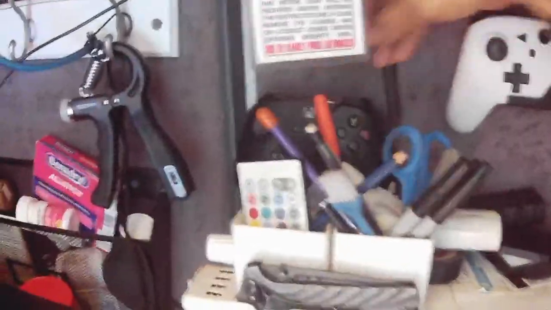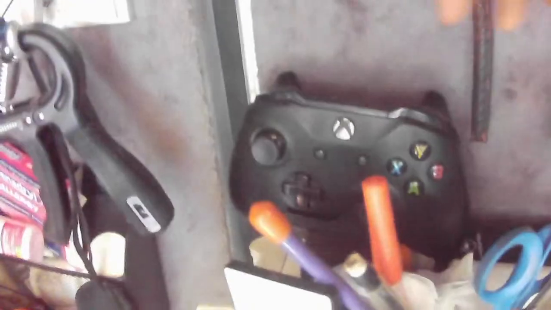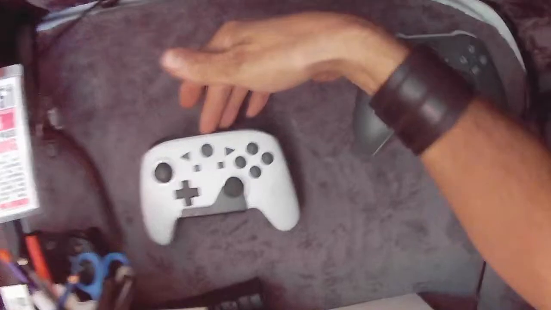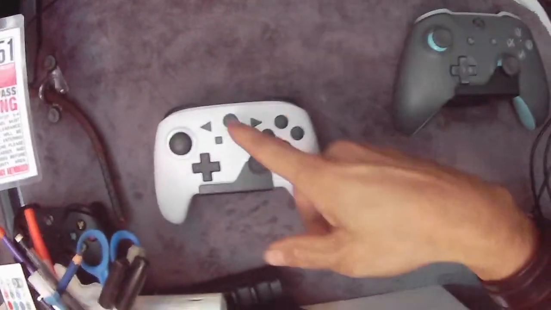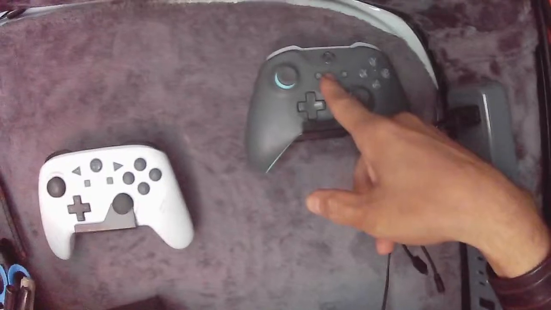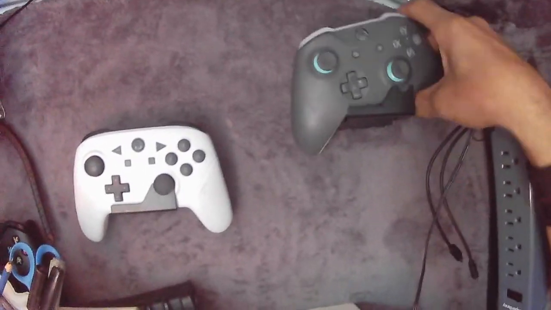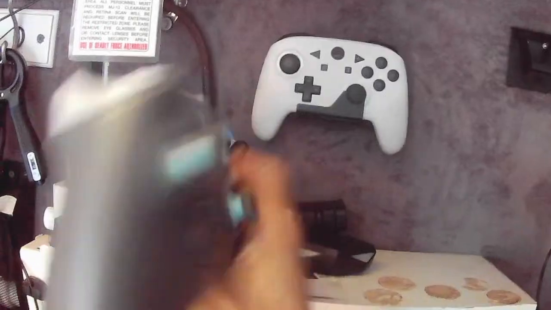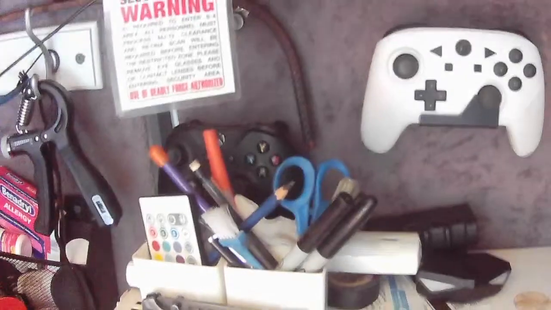So I moved them all over here, my little RFID one too, and mounted them on the door. This is a Nintendo Switch Pro controller. You can also use these on PC, so that's pretty cool. And then I think this is Xbox One. I don't know. I have a modified battery pack for it though. I got one for both of those.